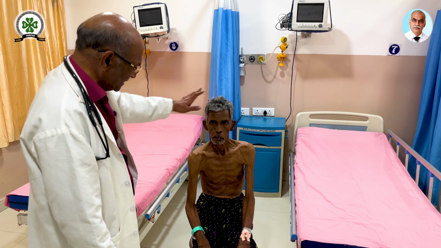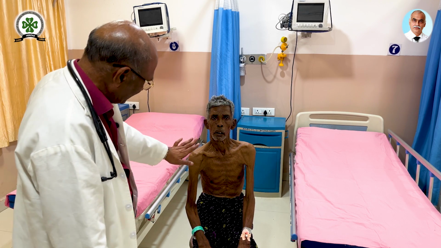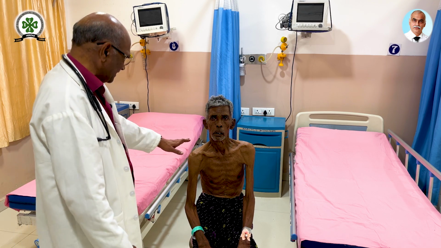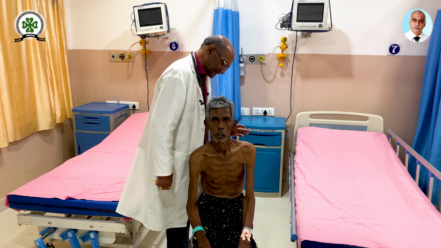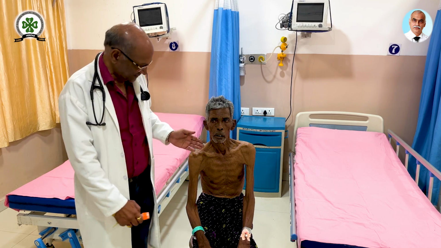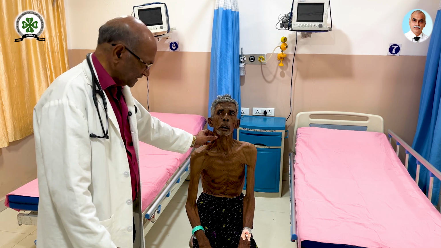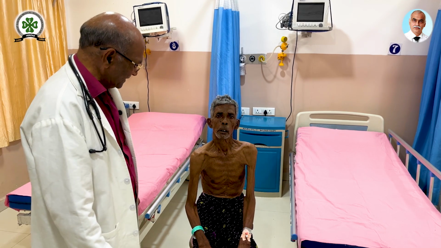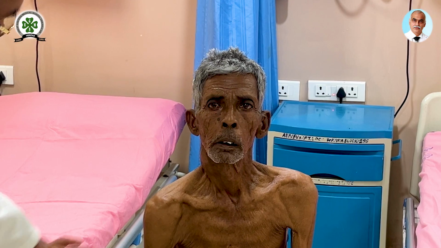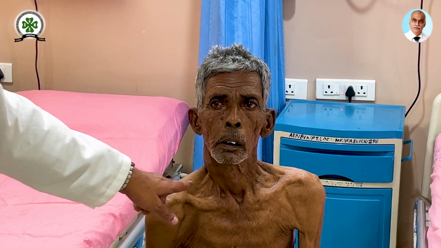Now you examine the neck. You can see the trachea, the sternocleidomastoids, and the side and back of the neck, and you will observe everything. See here, you are able to see a mass lesion in the neck, and you are able to see the trachea also deviated. If you see the right sternocleidomastoid, it is prominent.